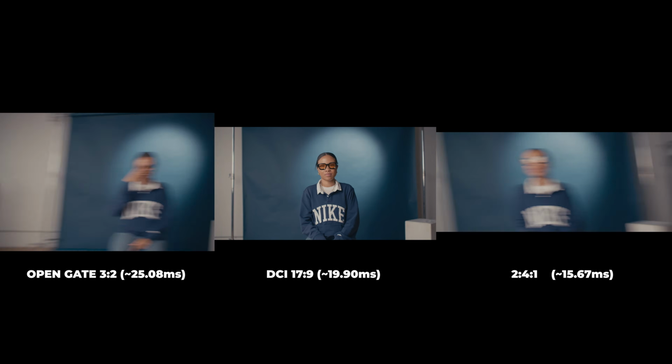The reason for this is that your camera's processor is reading out more information. It's reading from the full top to the full bottom of your sensor rather than just the 16:9 portion of that sensor, which means that the readout is going to be a little bit slower.